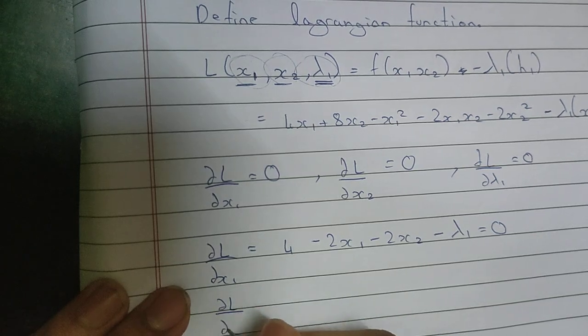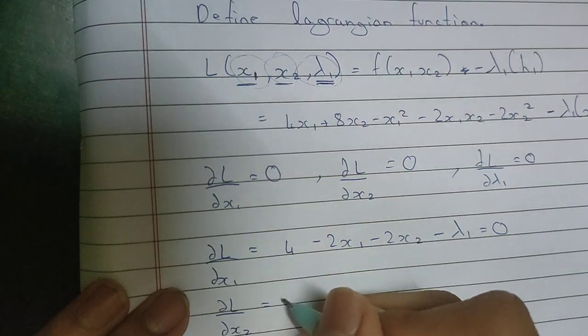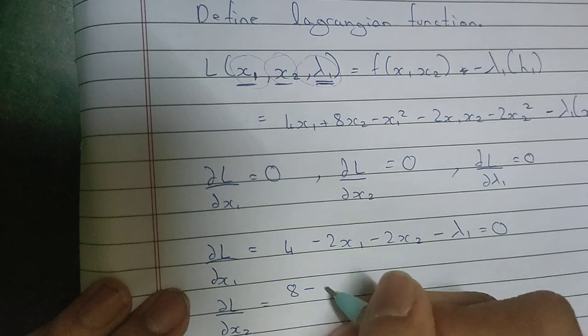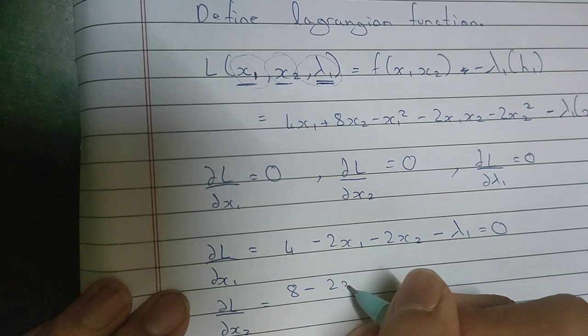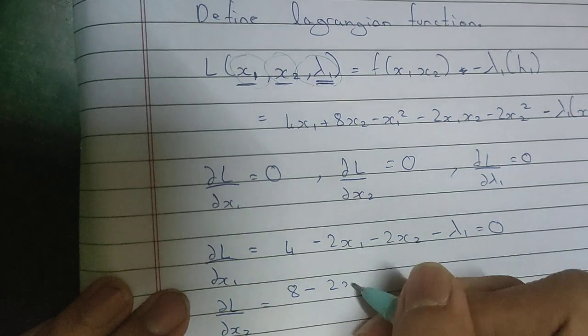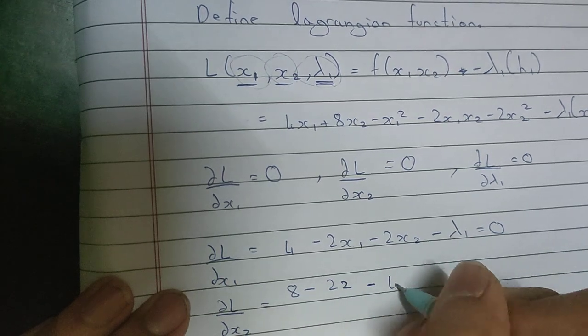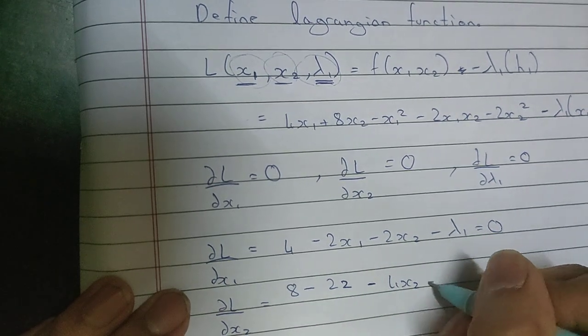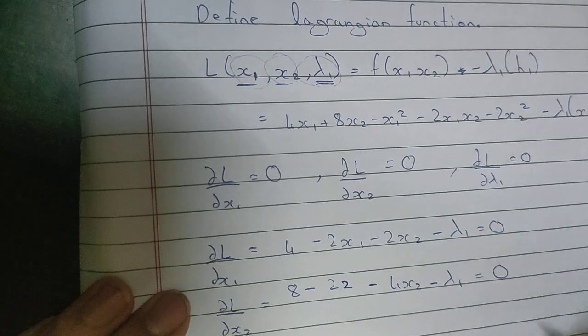Now if we differentiate with respect to x2, we get 8 minus 2 x1 minus 4 x2 minus lambda 1 equal to 0.